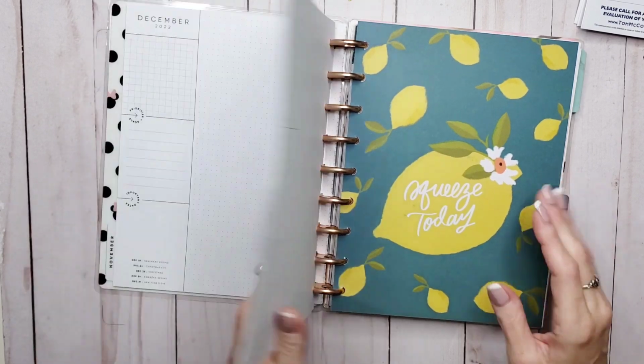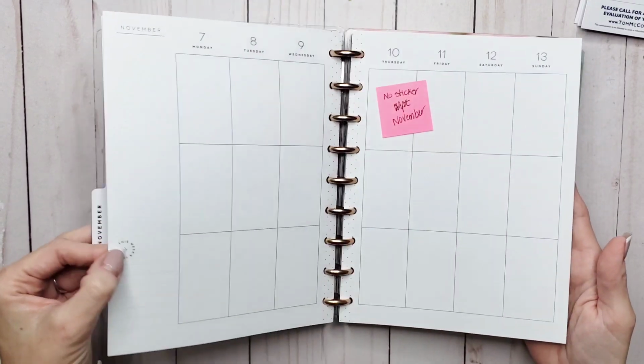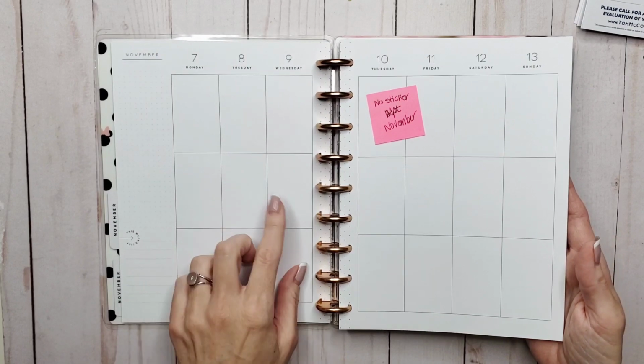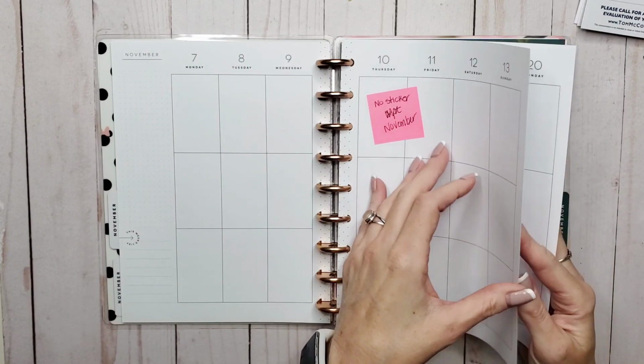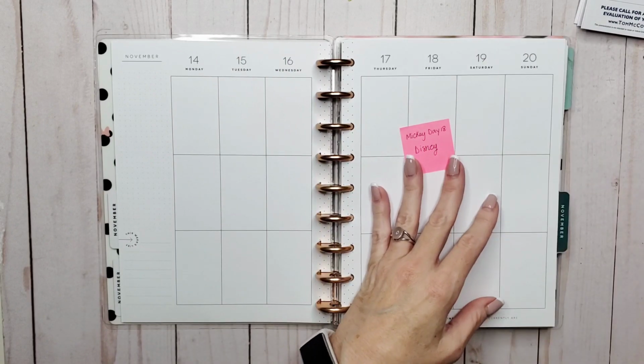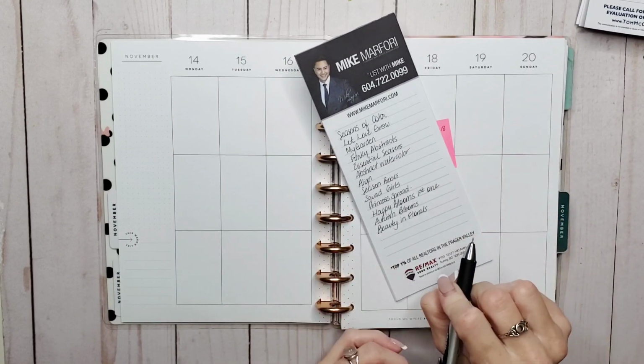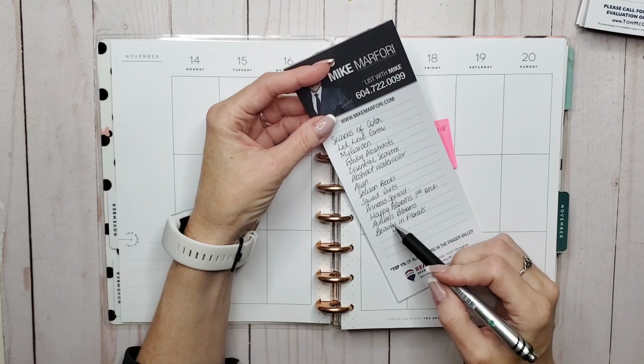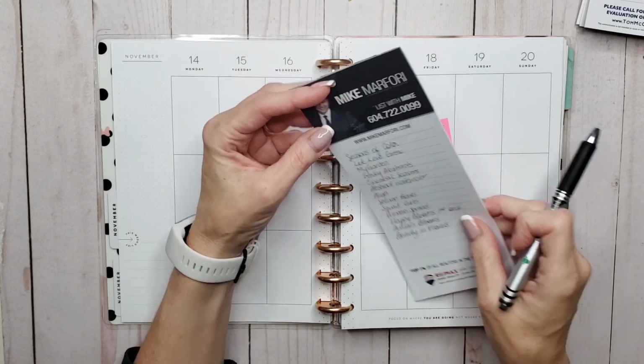Okay, so we have sort of a semi-plan here. I think I'm going to stamp this week is what I will probably do. And then we've got Mickey Day, which I need to take off of here so I don't double up on it. Did I put it on here? I did not, so we're good.